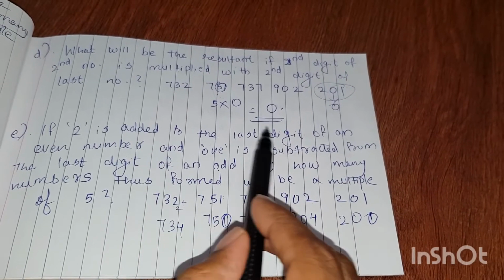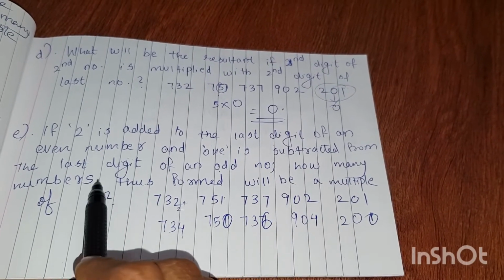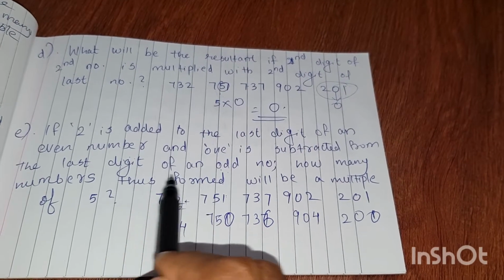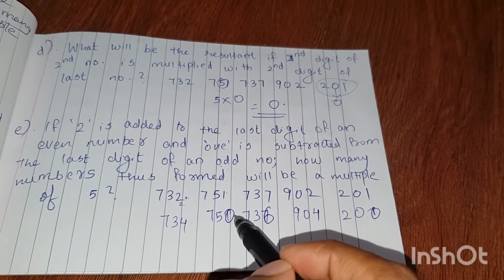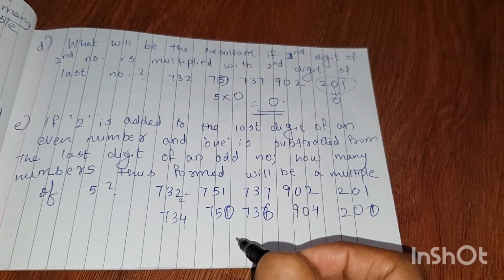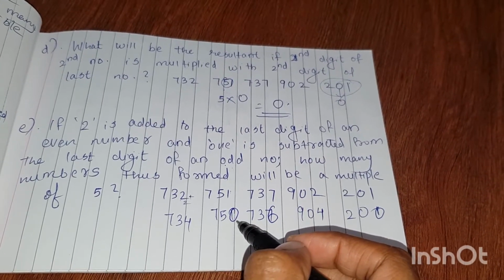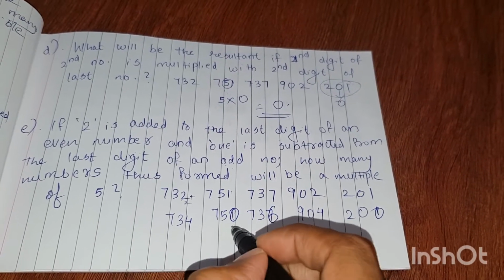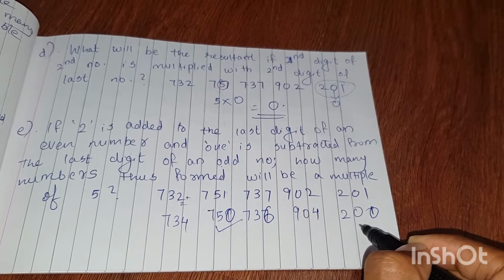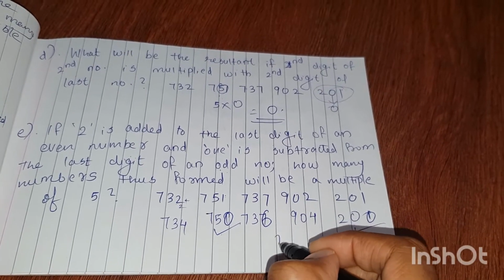Okay, if 2 is added to the last digit of an even number and 1 is subtracted from the last digit of an odd number, how many numbers thus formed will be a multiple of 5? How to find if a number is a multiple of 5? It should either end with 5 or 0. So how many numbers thus formed? 1, 2. So only 2 numbers. Okay.